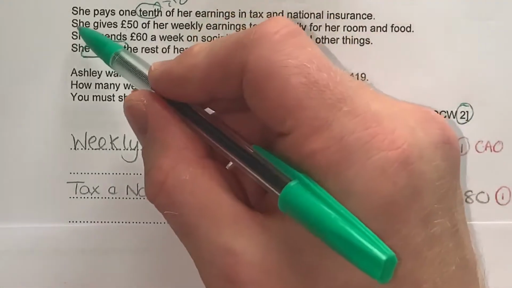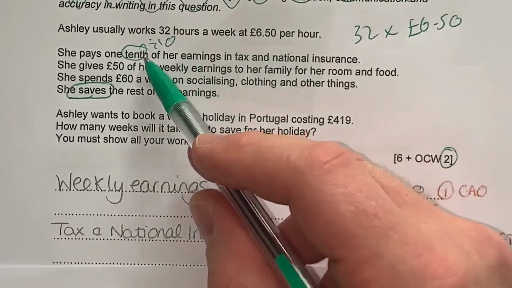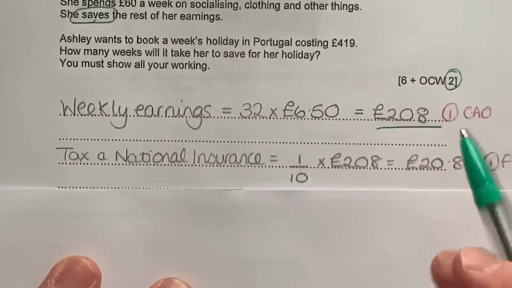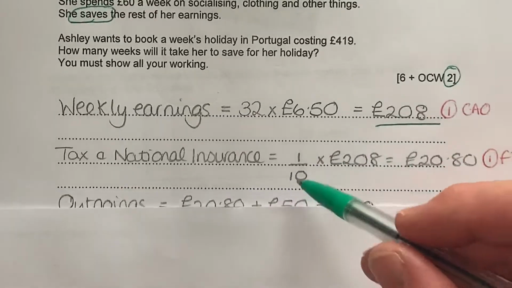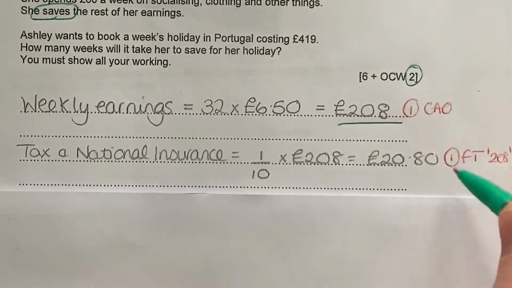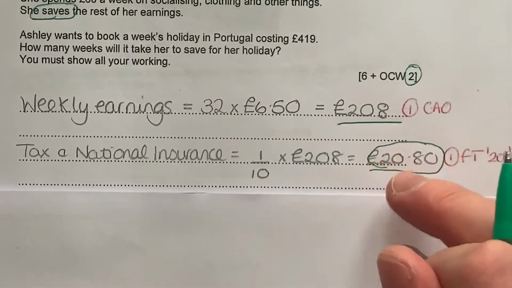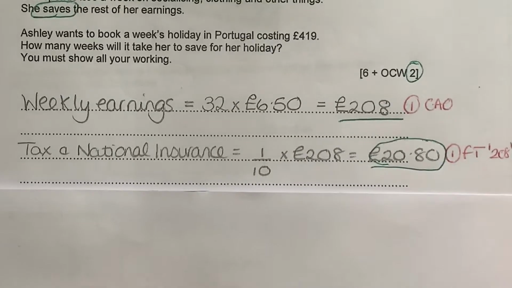I'm then just going to go back and reread all of this. She pays 1/10 of her earnings. I said 1/10 is the same as dividing by 10. So I've written 1/10 times 208, but it's exactly the same as dividing by 10. So we know £20.80 she loses. Okay. Let's go back to the top.